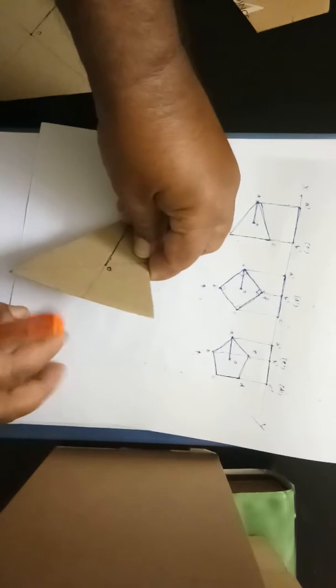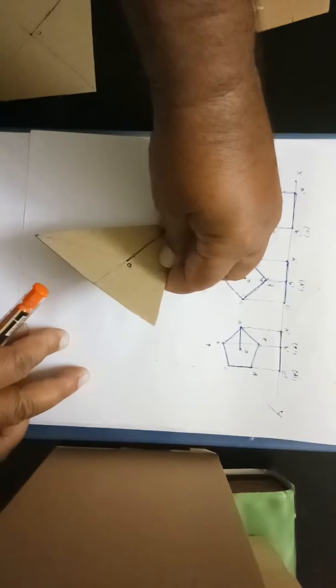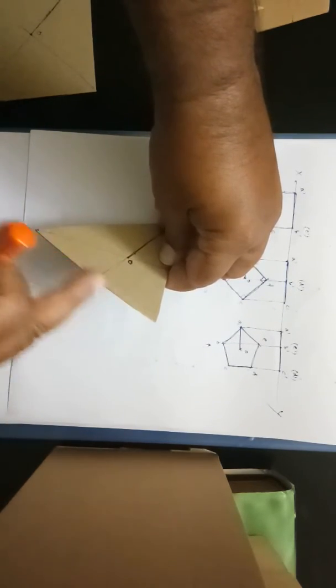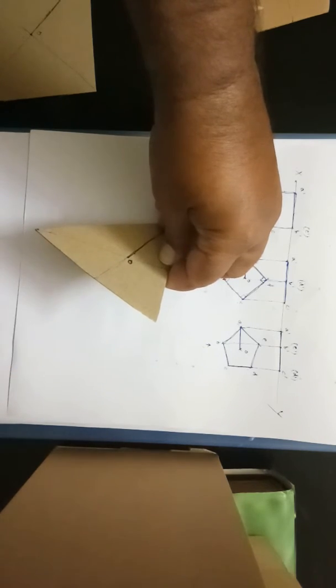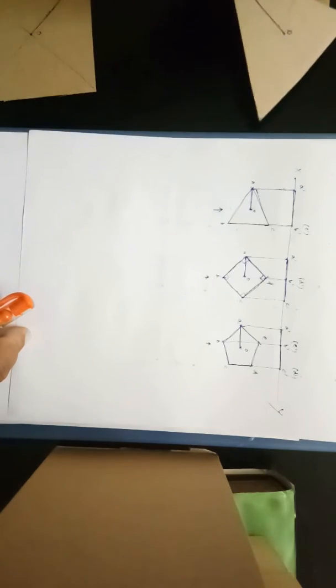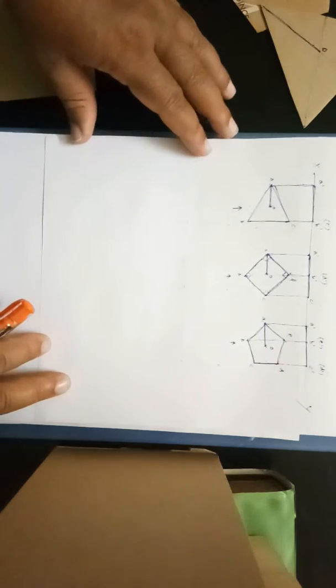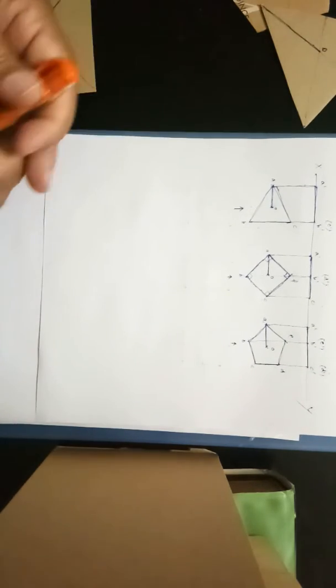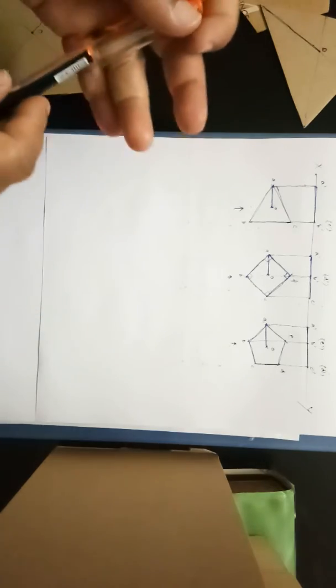So the surface is inclined to HP, the edge opposite to the corner is inclined to VP. So I will rotate this lamina like this. Now the edge opposite to the corner becomes inclined to VP. So this will be the one type of problems which we will get here. So I'll just show you how to get the solution for that.